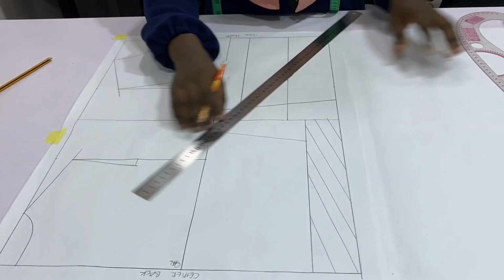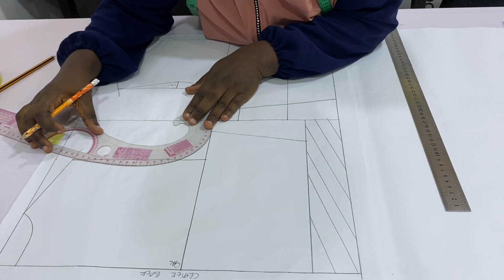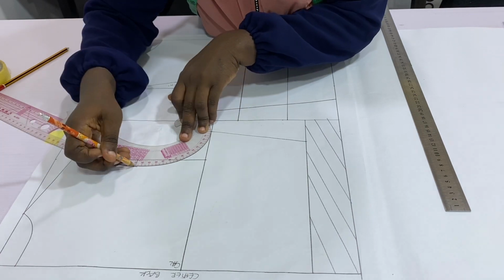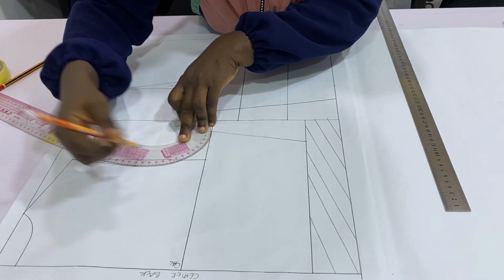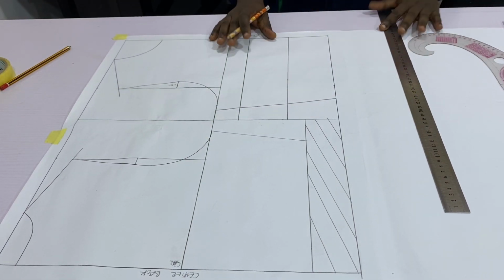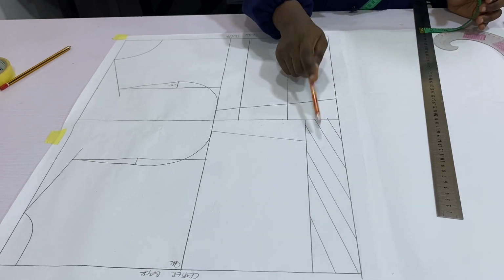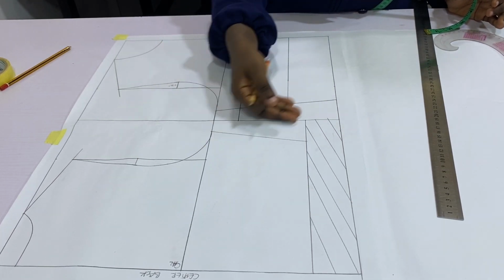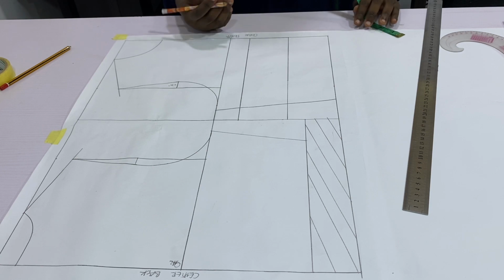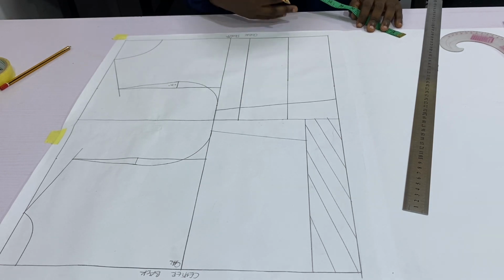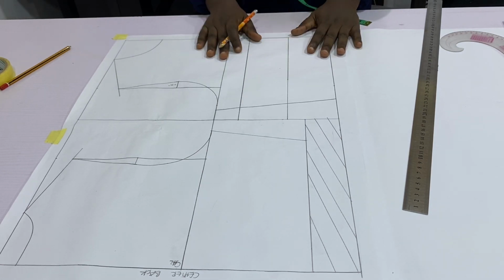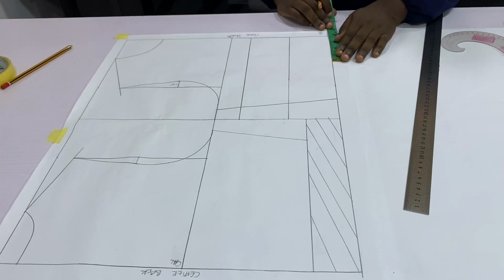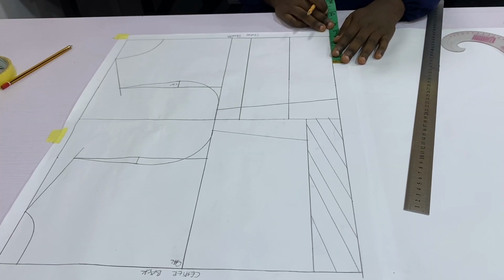So that is what I just did, and we have our armhole and everything is coming together gradually. Because we're doing a bust dart technique, we have to create a bust dart on the front part. Before I went ahead to do that, I marked down the darts. I took the dart measurement.